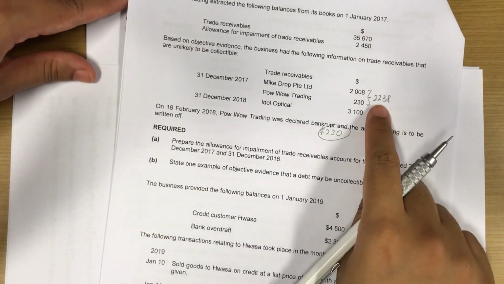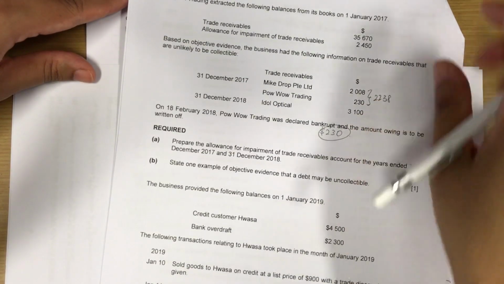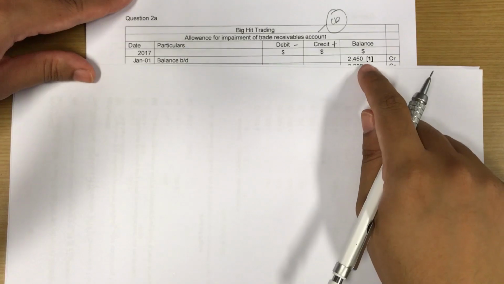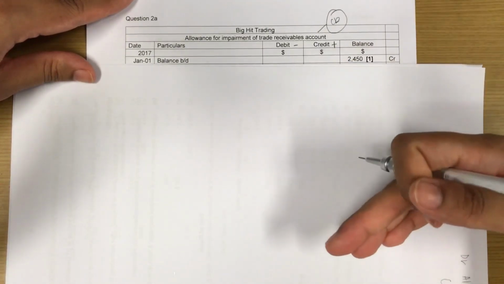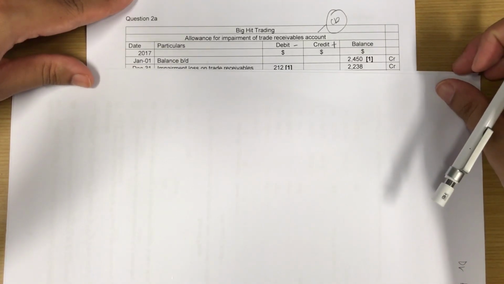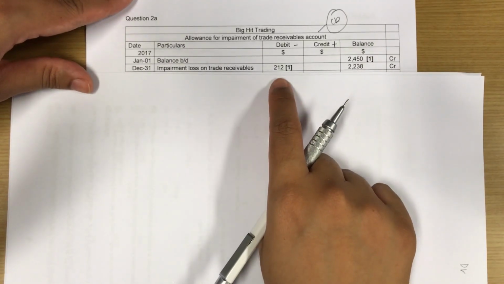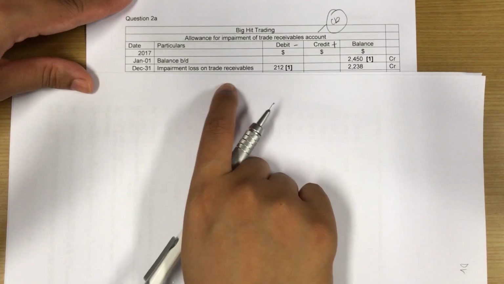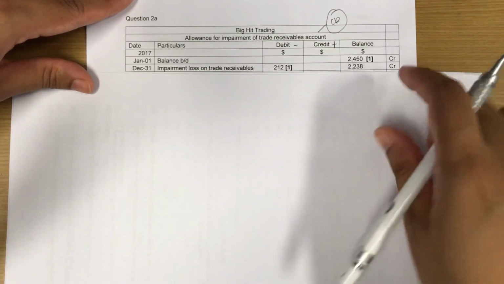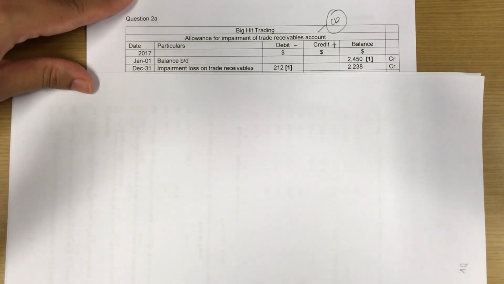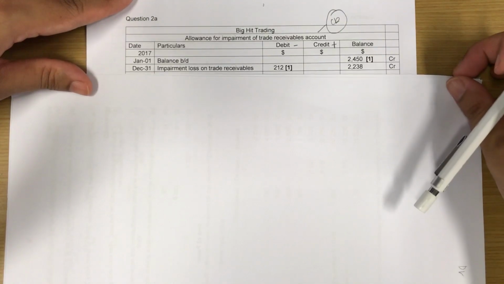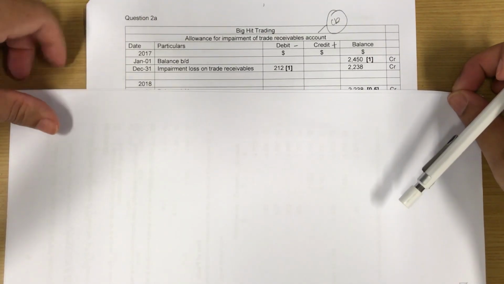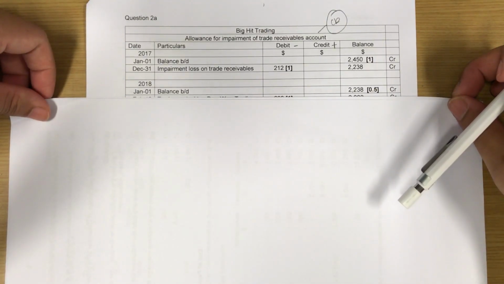Now remember, we need to set aside 2238. But in this case, we have 2450, so we have more inside, and what we need to do is reduce the account, take out the difference, right, which is 212, and this hits your impairment loss on trade receivable account. So right now you have 2238, which is exactly the same as the number that you won in the first year. Bring down the balance to the next financial year, January 1st, 2018, 2238.